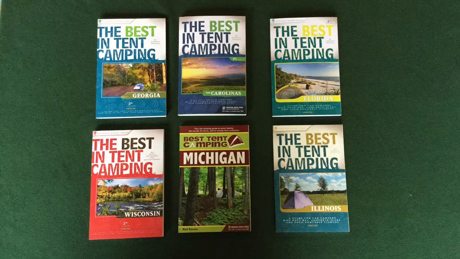The Best in Tent Camping series has published several good campground guidebooks. Each book selects about 50 good tent camping destinations in a given state and provides brief descriptions and GPS coordinates for each campground. Unfortunately, these books typically do not include many of the most popular camping destinations in each state, and they use different GPS formats in each book.